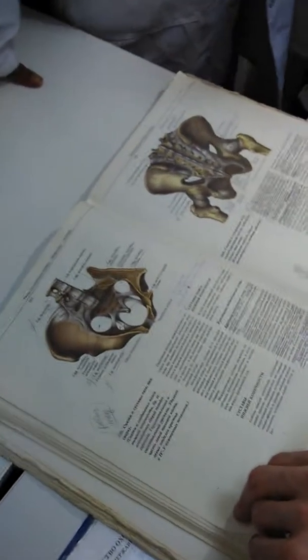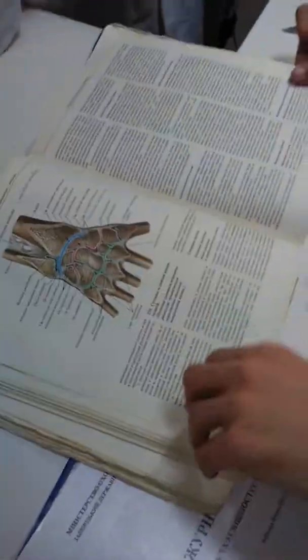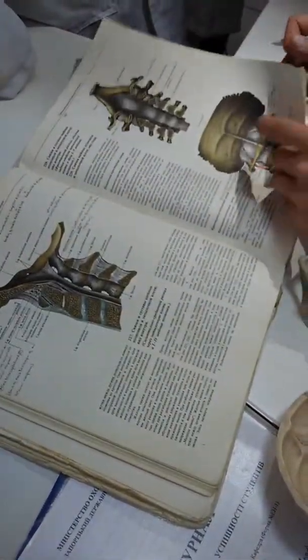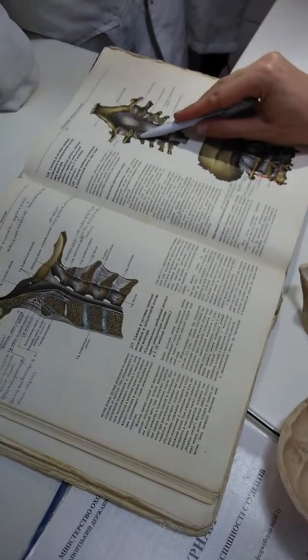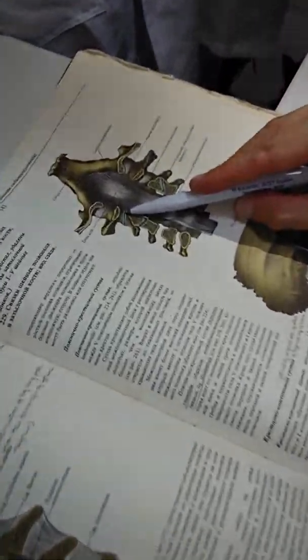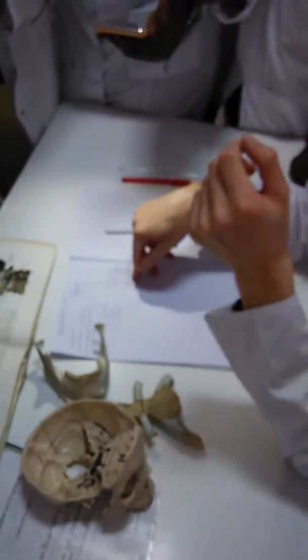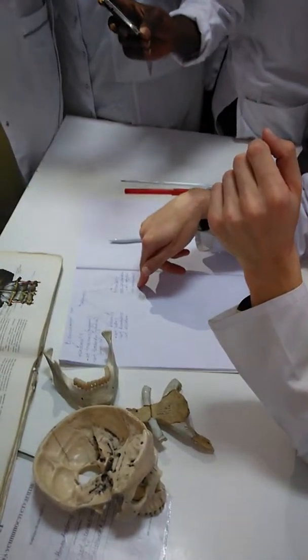For this reason, my dear, first, articulatio spheroidea, and second, articulatio plana. I would like to familiarize you with the perplexion. Look at these joints, for example this plain joint. How can this plain joint move in three-dimensional space?